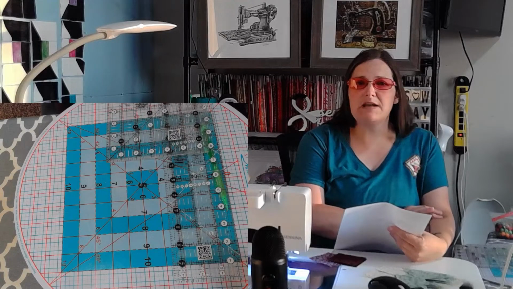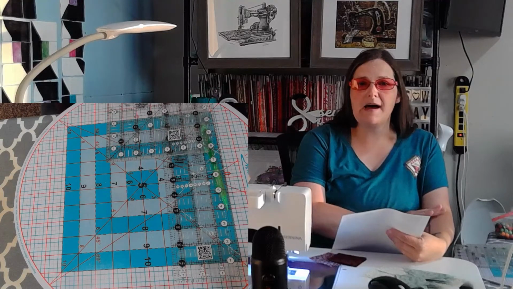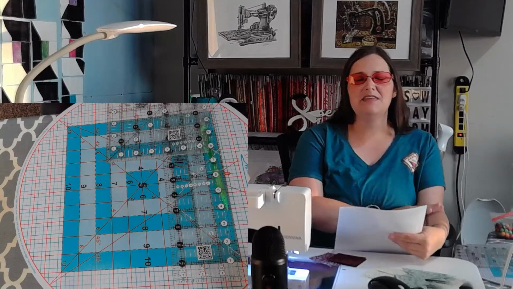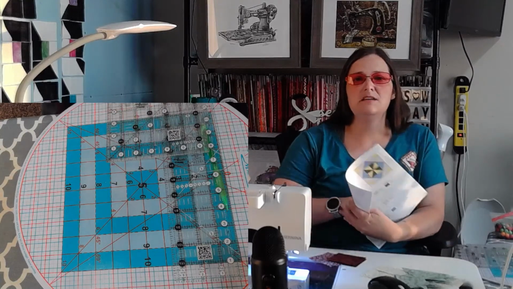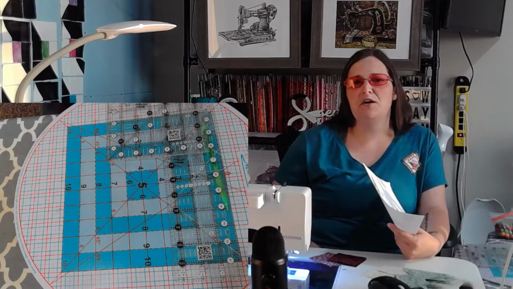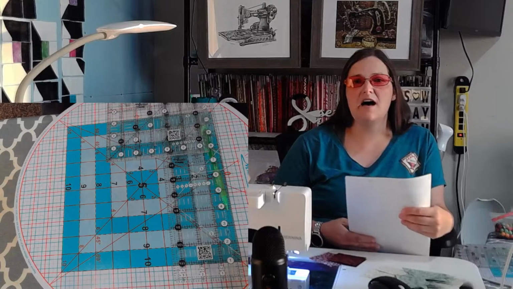Joyce says, I haven't been able to do the pattern, had vertigo really bad, so wasn't able to cut fabric or anything. Oh no, Joyce, that's rough. That is very rough. Definitely take some time to get over vertigo. That is not any fun.